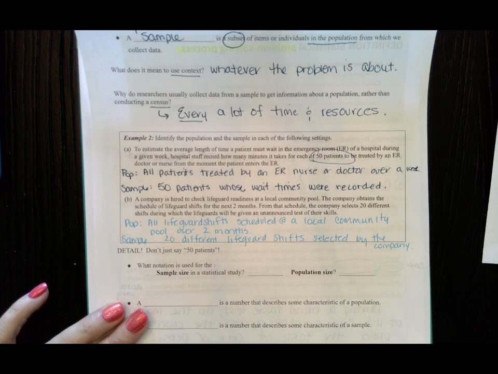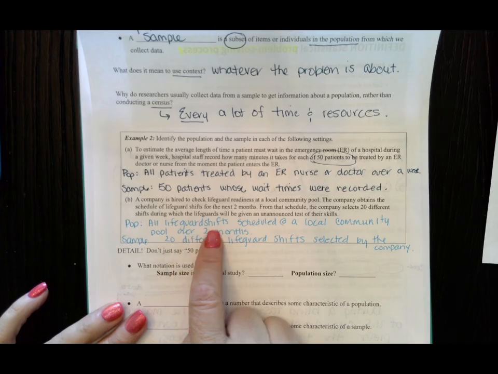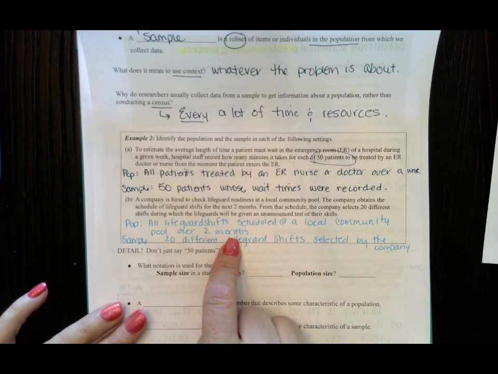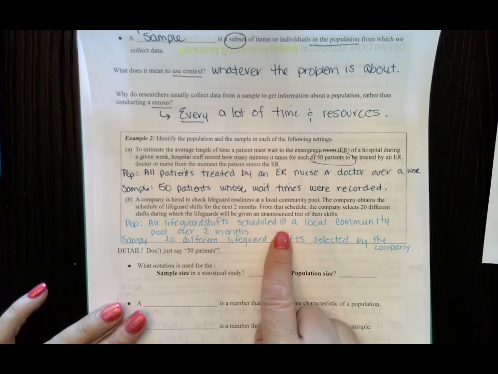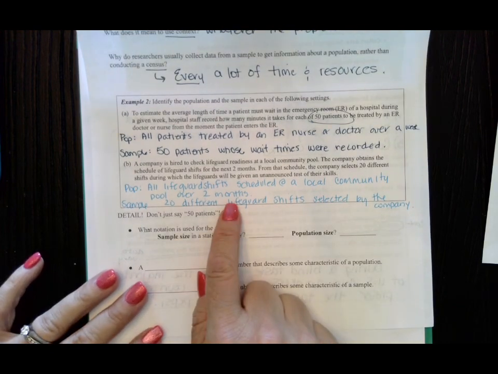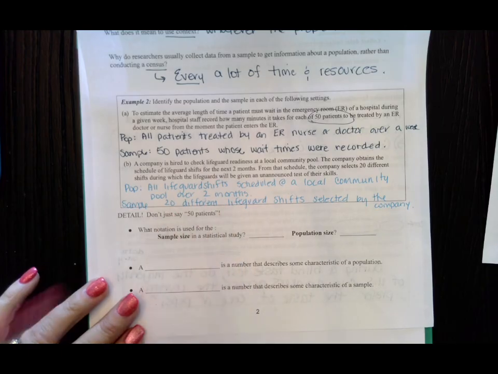Okay, here's what we have. So population, all lifeguard shifts scheduled at a local community pool over 2 months. And this doesn't have to be word for word, right? But if you've got the general stuff in there, so all lifeguard shifts scheduled, because that's what we're looking at. We're looking at the scheduling. Where our population at a local community over 2 months. And then the sample was just the 20 different lifeguard shifts selected.